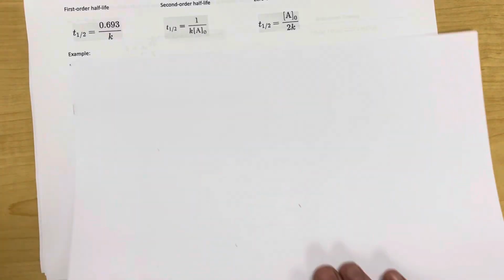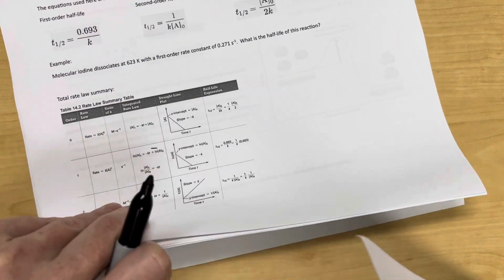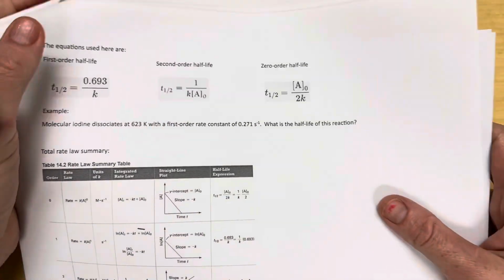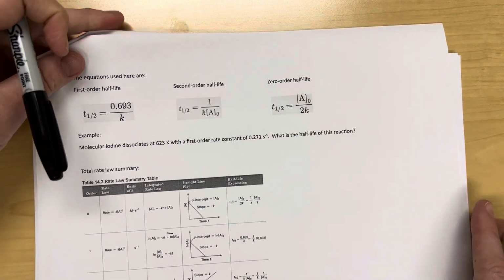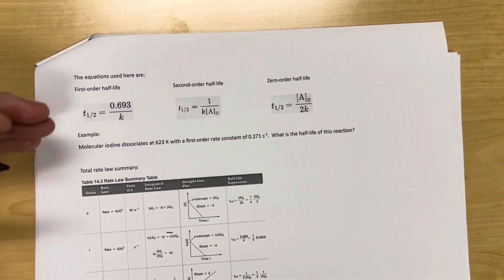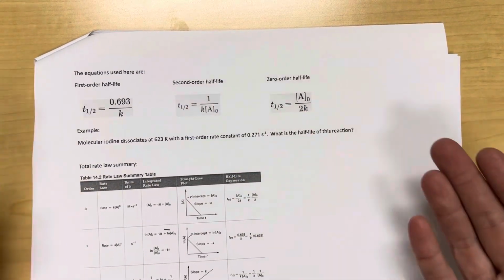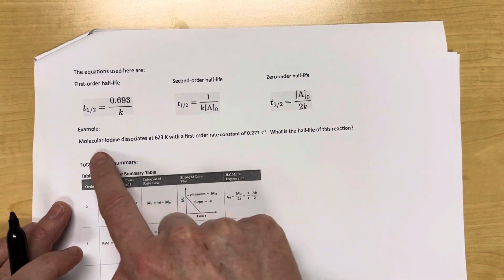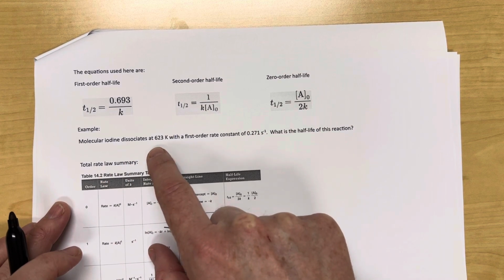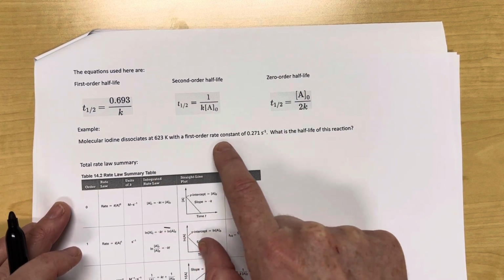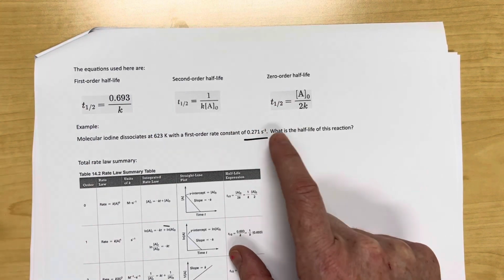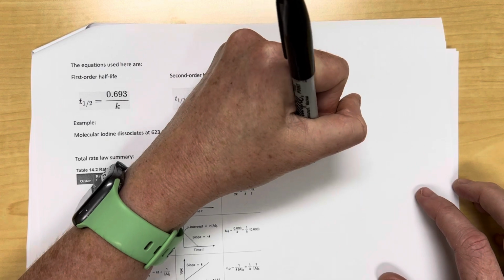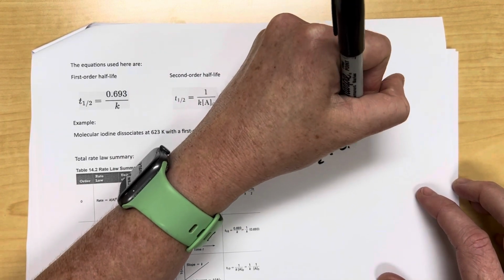So that's half-life. There are 3 different equations for half-life, and these will be given to you on the exam. Not only will they be given to you, you'll also be told, usually in a question relating to half-life, which order it is. In this example, molecular iodine dissociates at 623 Kelvin with a first order rate constant of this. What is the half-life of the reaction? Well, it said first order, so my initial thought is I better write that first order equation.